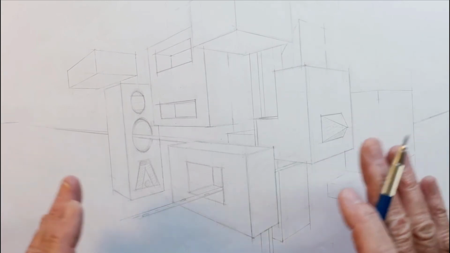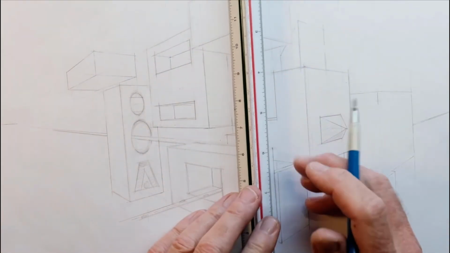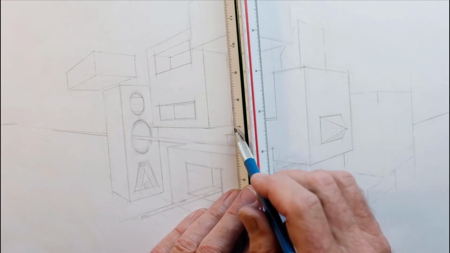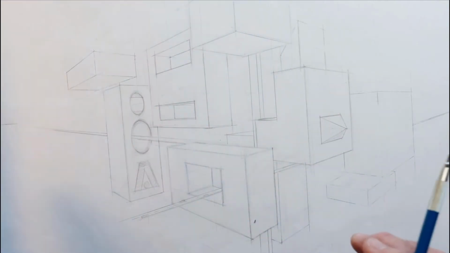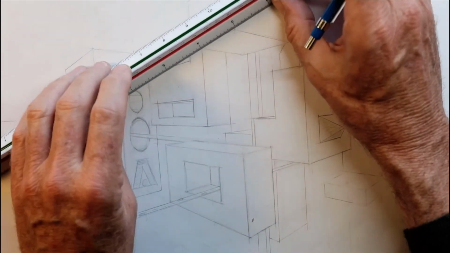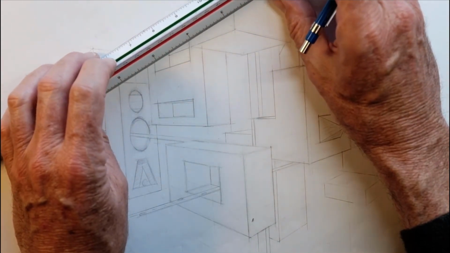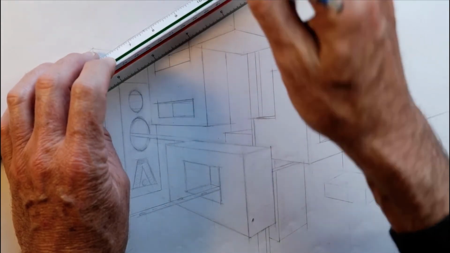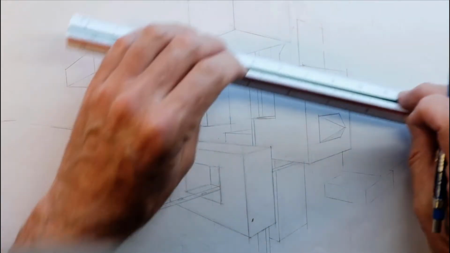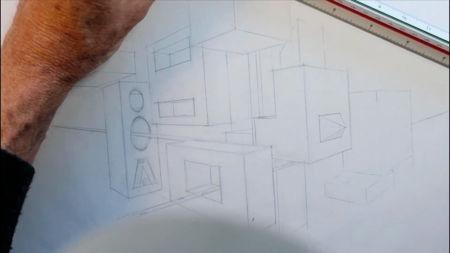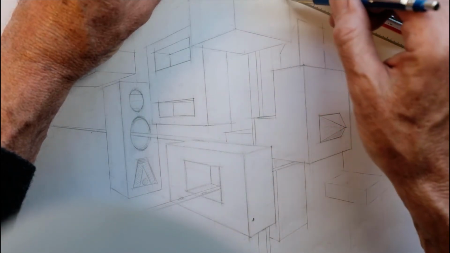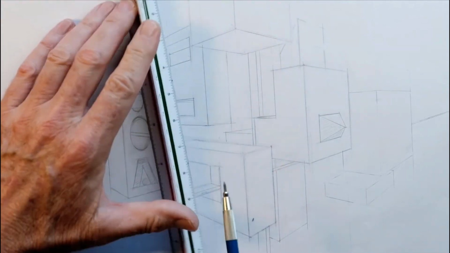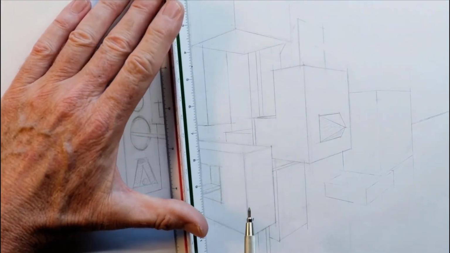So just check that you're happy with the structure. You could add, for example, a few more windows or holes or doorways. You know, make it interesting to you. Try not to make it too simple.